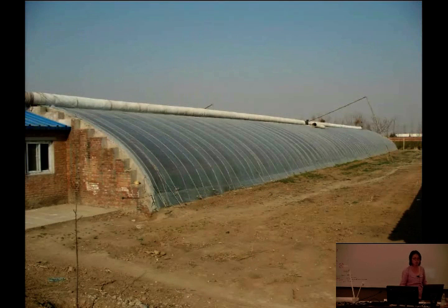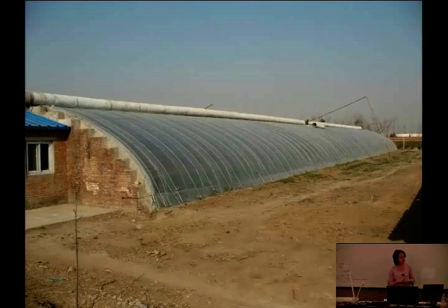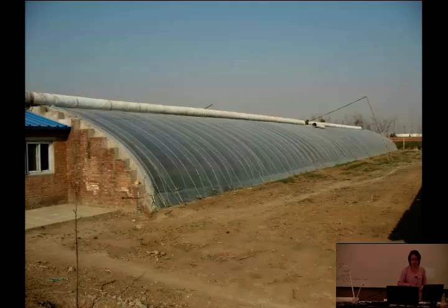This is a commercial greenhouse in China. It's a very typical Chinese greenhouse called the solar greenhouse design. It's always a single, standalone greenhouse facing south. So the orientation is east-west, like that, and this side is facing south.